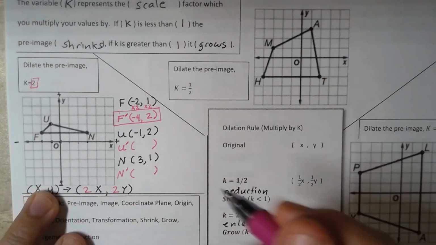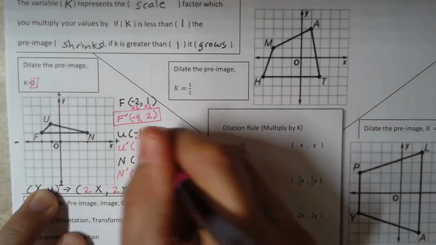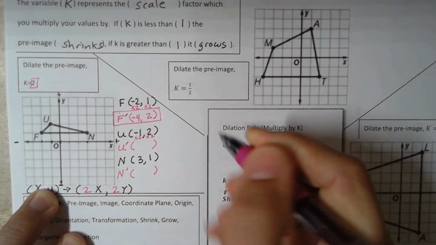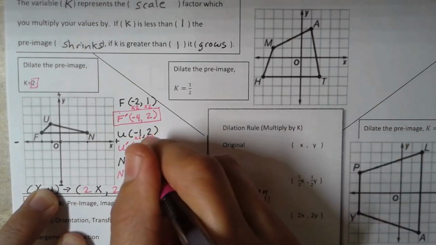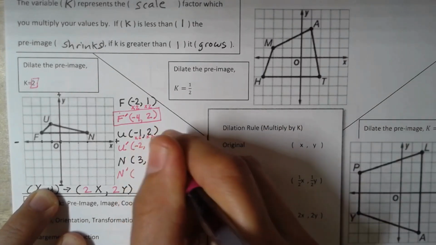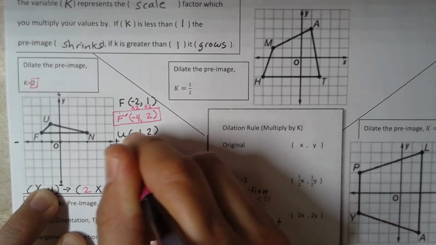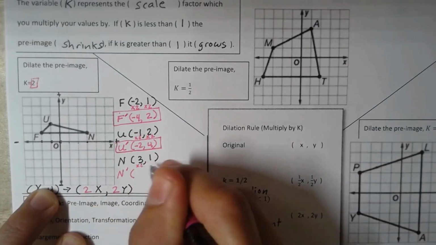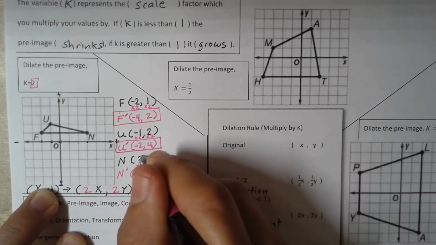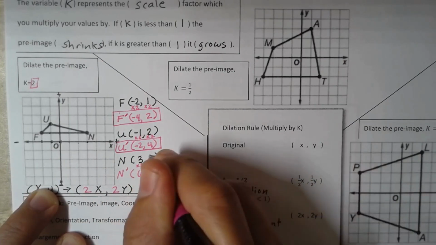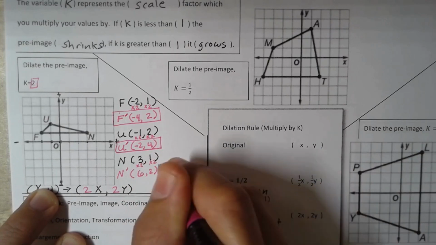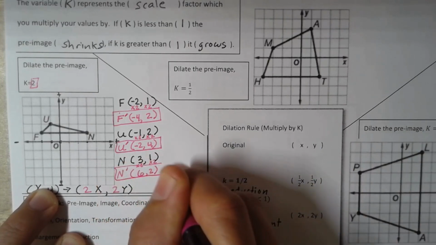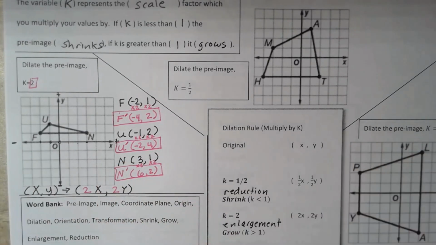But let's look at u. So for u, we're going to multiply that times 2. This 2 we're going to multiply by 2. Negative 1 times 2 gives me negative 2. 2 times 2 gives me 4. That's u prime. And I'm going to multiply this one by 2 and that one by 2. 3 times 2 gives me 6. 1 times 2 gives me 2. And that's my n prime. That's really all there was to it. Very simple, very basic.